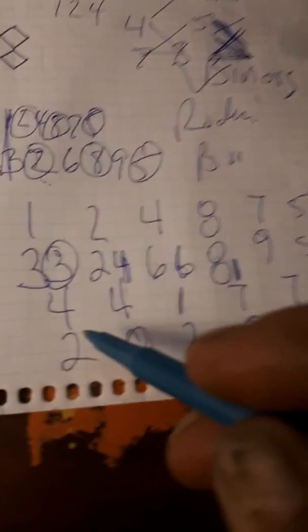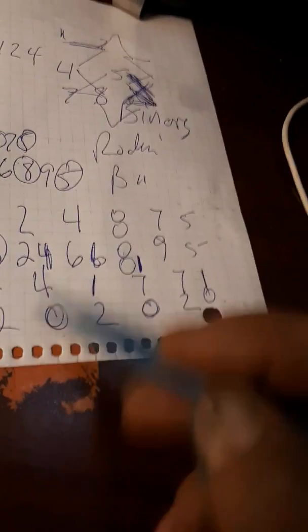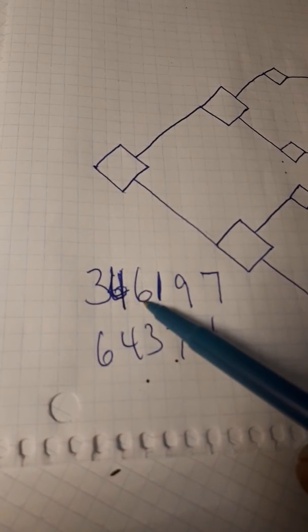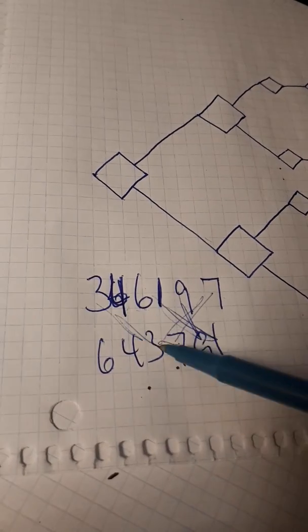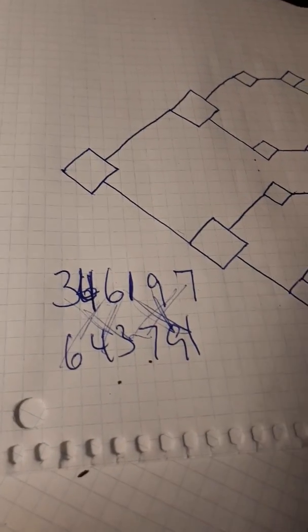So in this area over here, we'd end up with 643791. When we add up these over here, 4 and 2 is 6. 643791. And we multiply it, we end up with 346197. So we end up with all the numbers coming back together. That's it. What the numbers do. That design over there, all the stars, Rodin's coil, the energy path, and man in the middle.